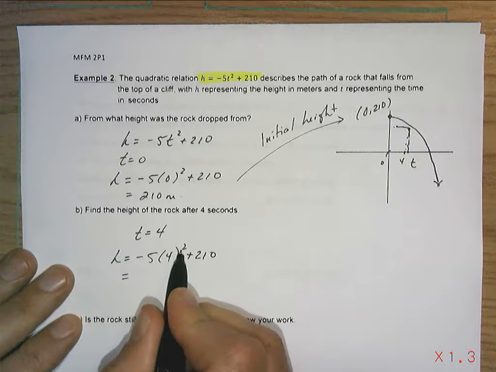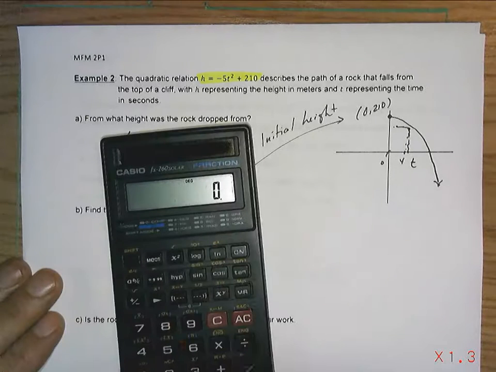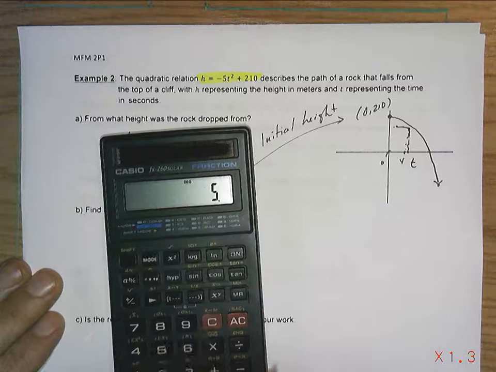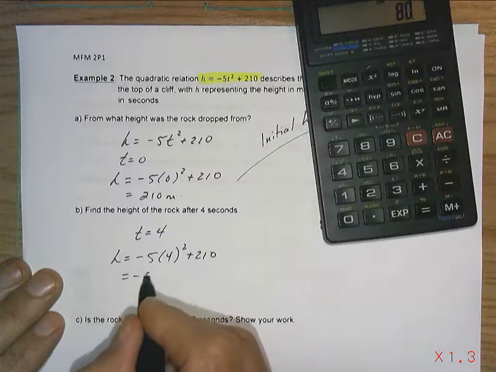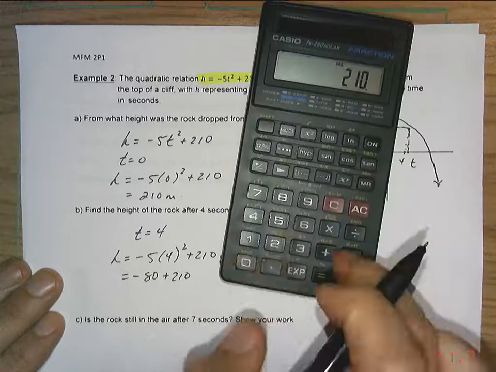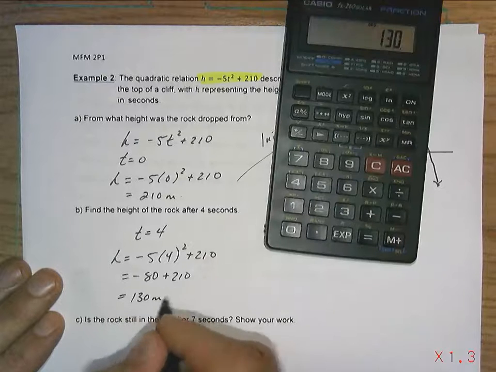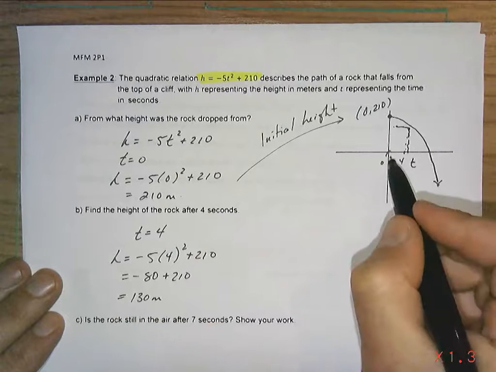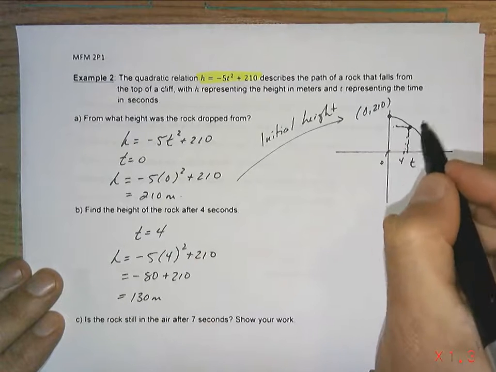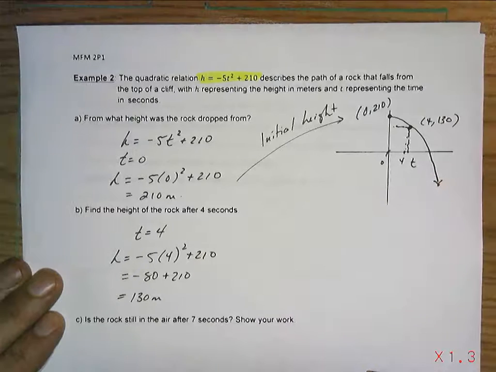So 4 squared is 16. 16 times 5 is 80. So it's negative 80 plus 210. So 210 take away 80 is 130 meters above the ground. So at 4 seconds, it's going to be 130 meters off the ground.